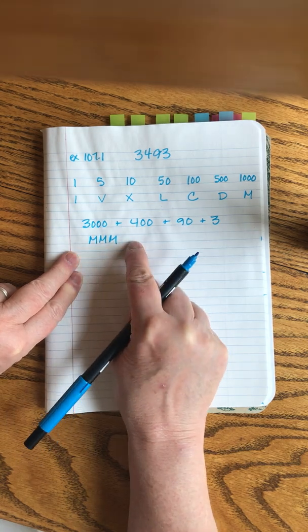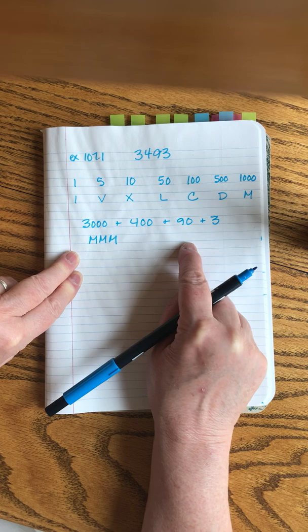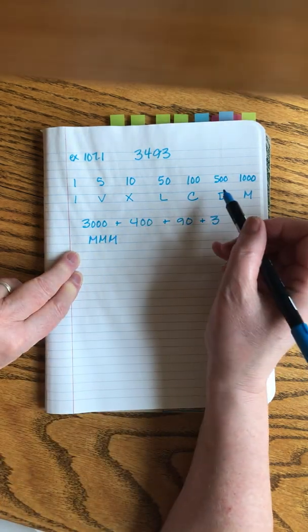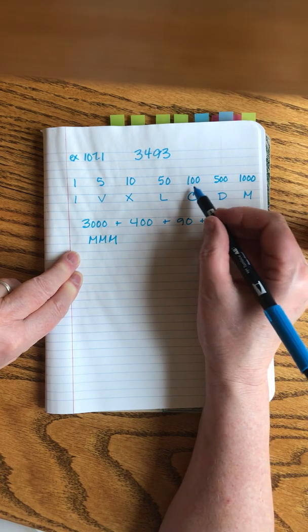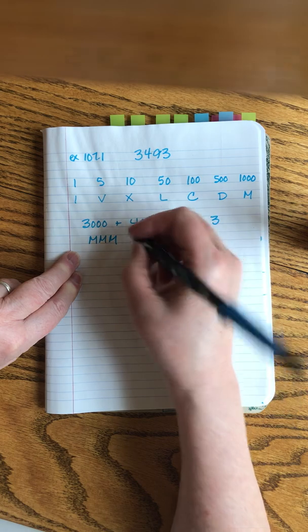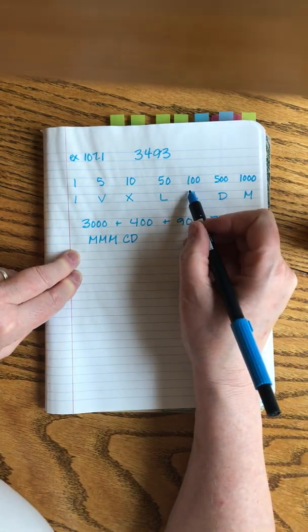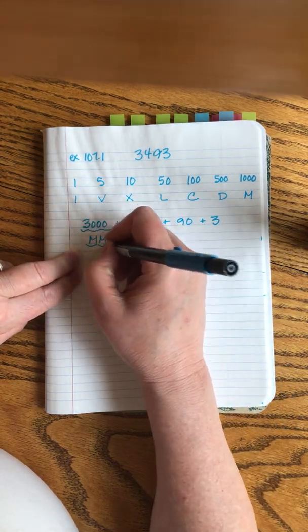Okay, now we don't have to put plus signs. We're just going to make this one big string, but I'm going to put little gaps just so that you can see how I came up with it. 400, okay, we could do 4 of those, but it's better to do a C before a D, right? 100 subtracted from 500 gives us the 400, right? So there's that.